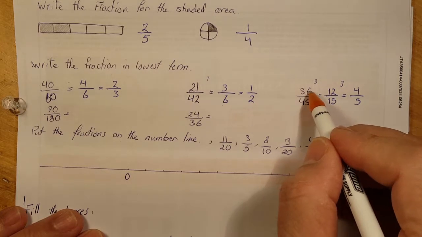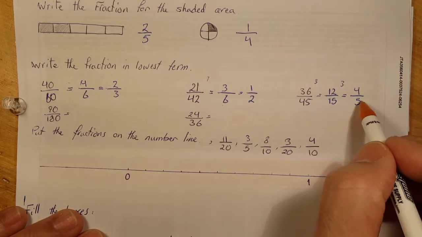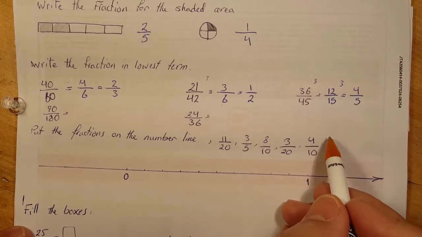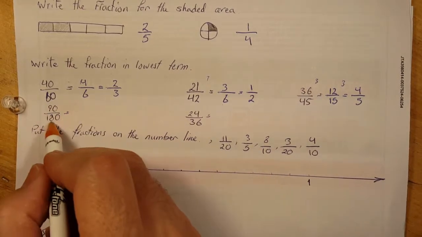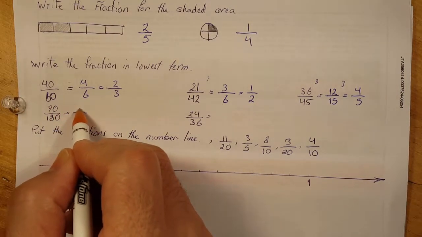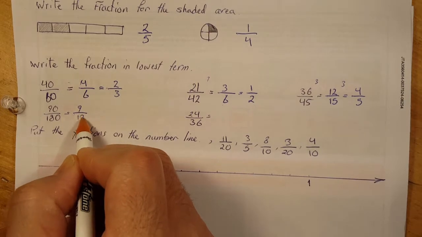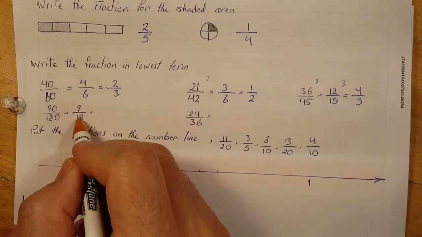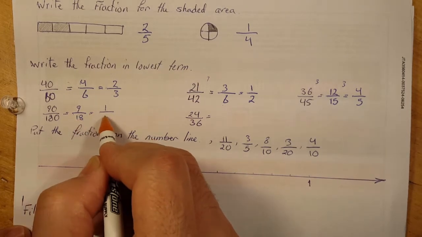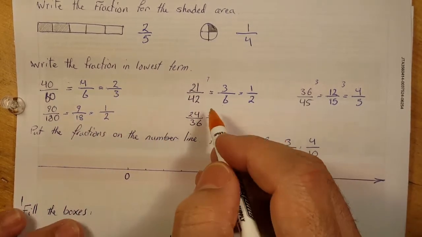At the beginning, we could divide both numbers by 9. 36 divided by 9 is 4, 45 divided by 9 is 5. So it's okay if we get the same result. 90/180. Again, both divided by 10. So it's 9/18. Divided by 9. 9 divided by 9 is 1, 18 divided by 9 is 2. So 1/2.